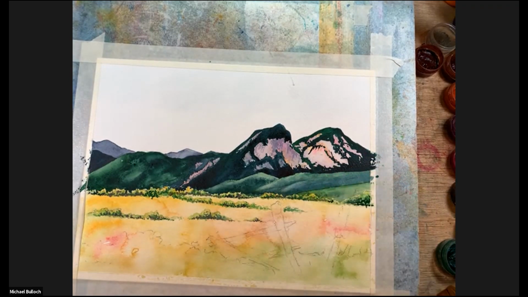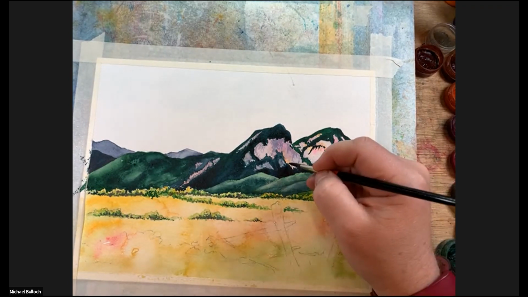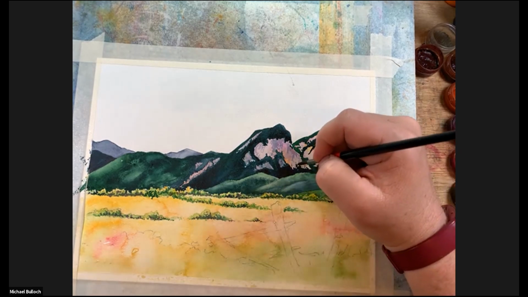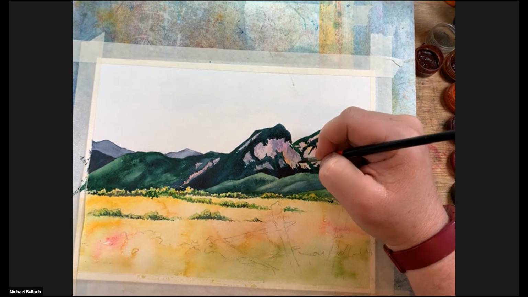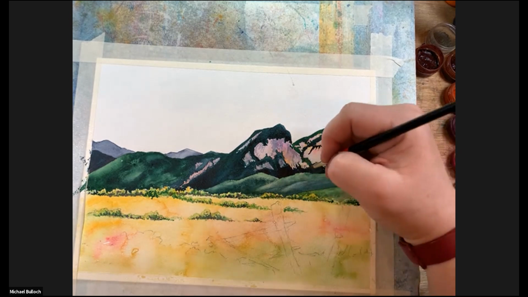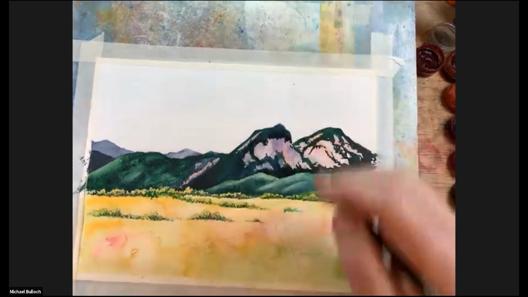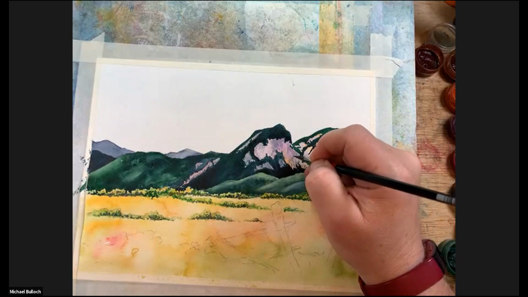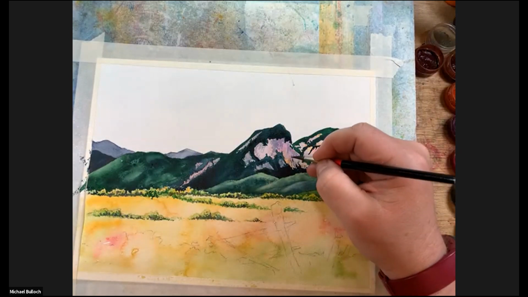I'm still very impressed. Let's see, this feels like maybe it comes back up and meets this, maybe there's a little bit of a bowl to that. Kind of how I'm envisioning this area here.